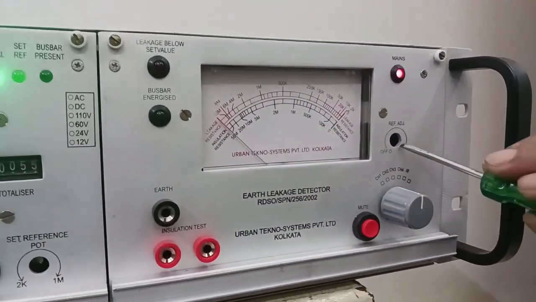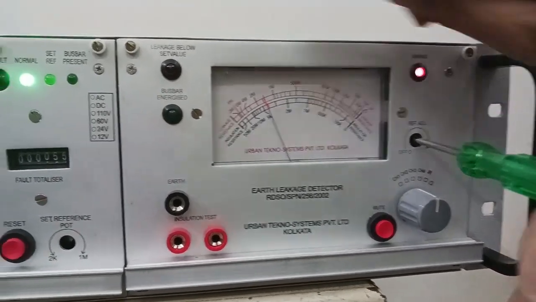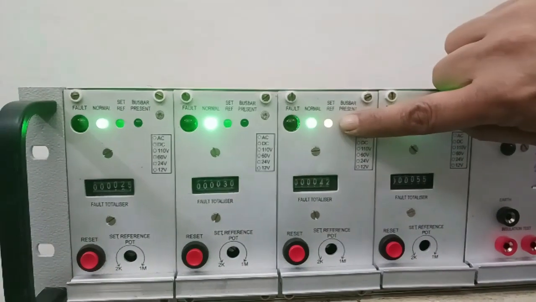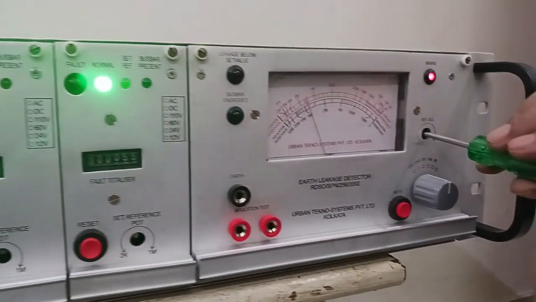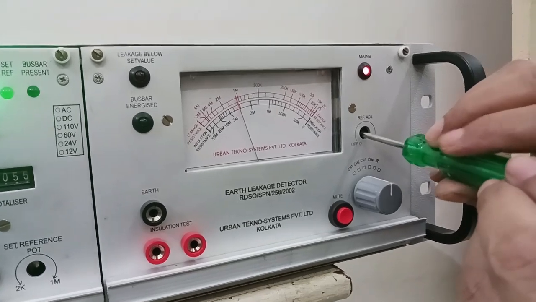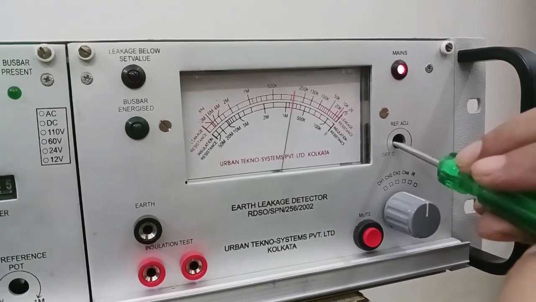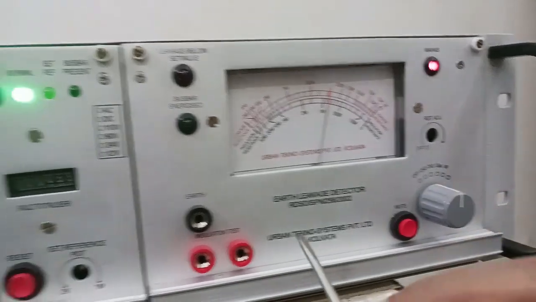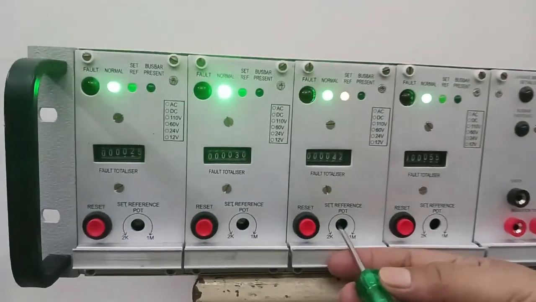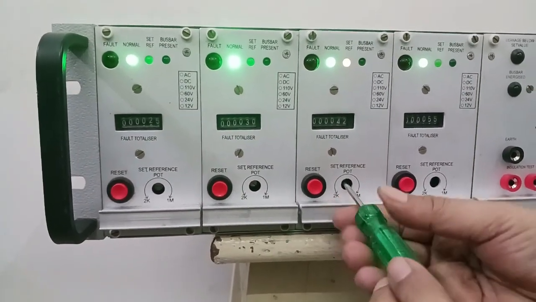Then turn on the reference adjust potentiometer by rotating it slightly clockwise. You will hear a click sound and will notice that the set reference yellow LED is glowing on the selected channel. Now turn the reference adjust potentiometer clockwise again and set the desired value, that is 300 kilo ohms in this case, through the pointer of the meter using the red colored upper scale. Come back to the set reference potentiometer of the selected channel and continue turning the same clockwise until alarm appears.